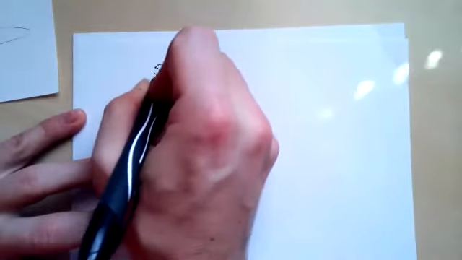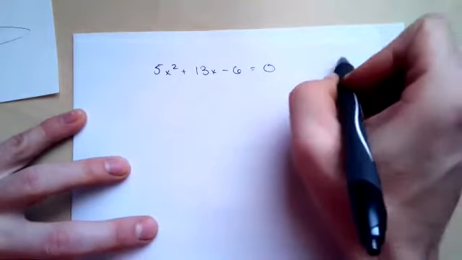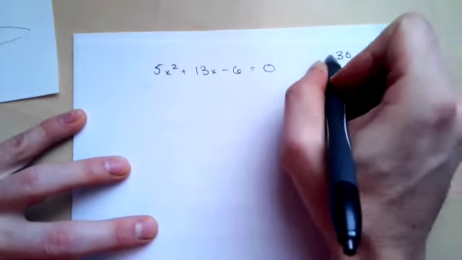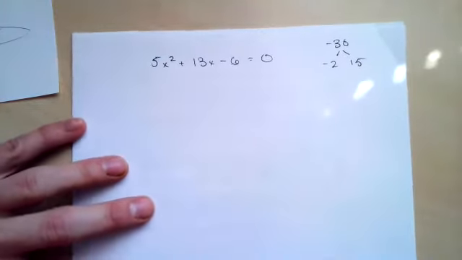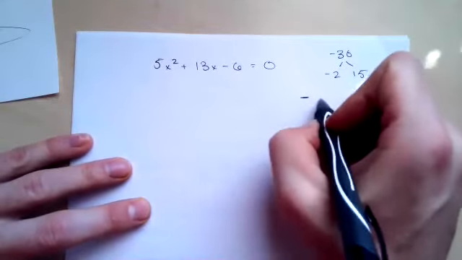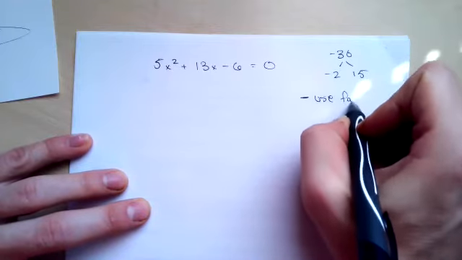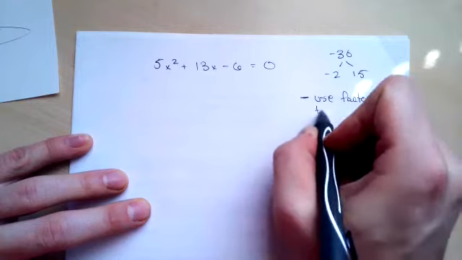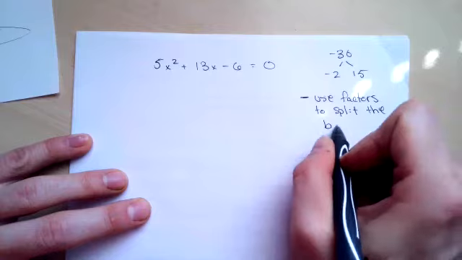Okay, so here's how this works. We've got 5x squared plus 13x minus 6 equals 0. And we know our factors of negative 30 that we want are negative 2 times 15. So what we're going to do in this next step, since I'm not leaving myself space for notes, I'll just write it off to the side here. We are going to use those factors to essentially split the b term, the middle term.